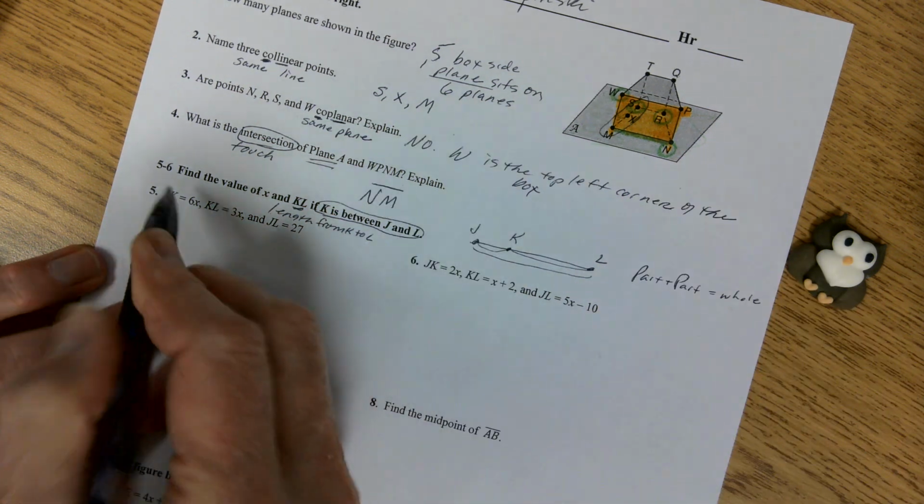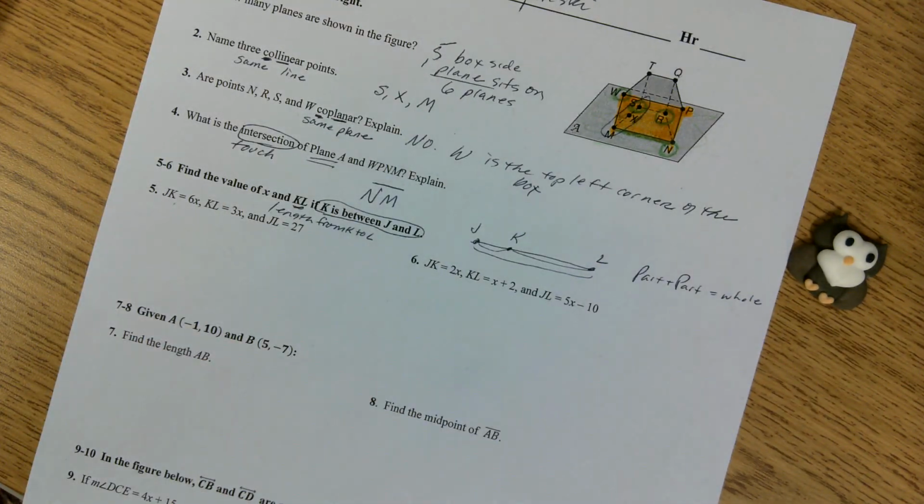Okay? This one says from J to K. I'm going to write it in the picture and then erase it each time.